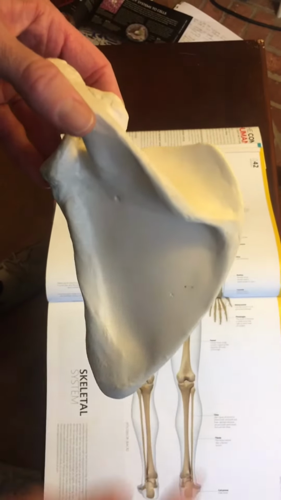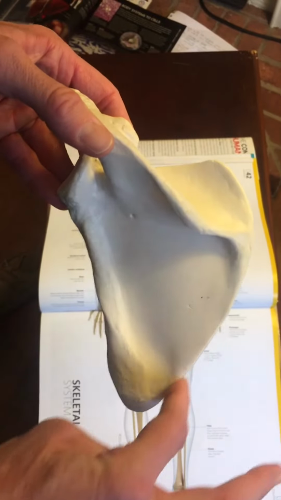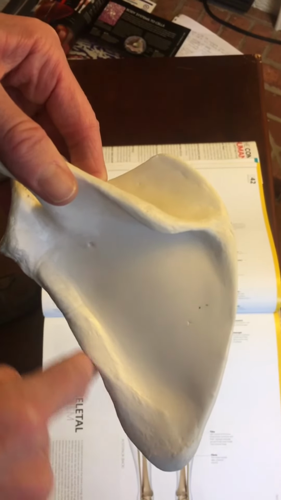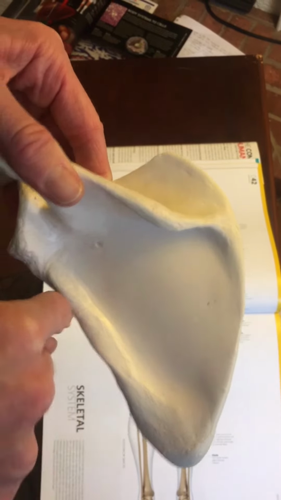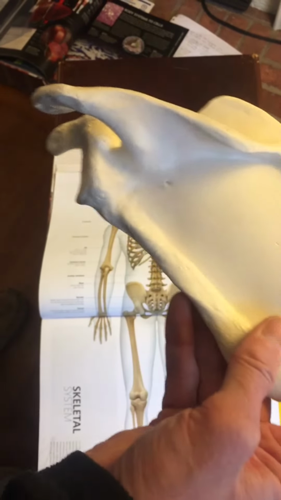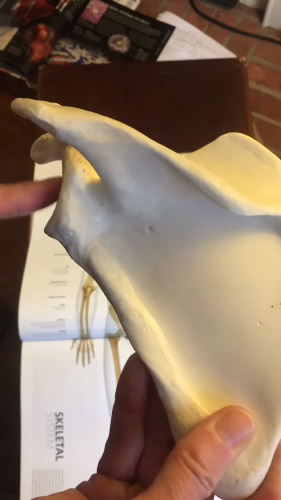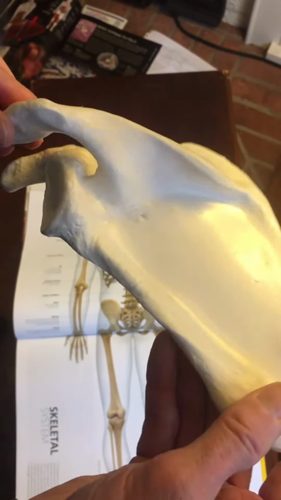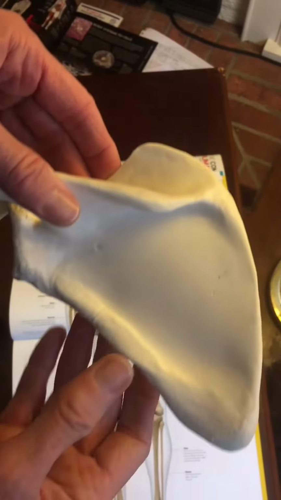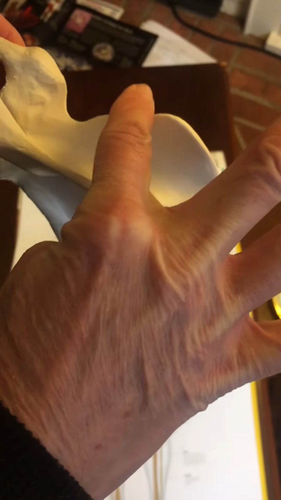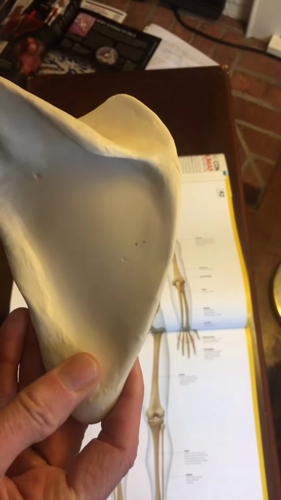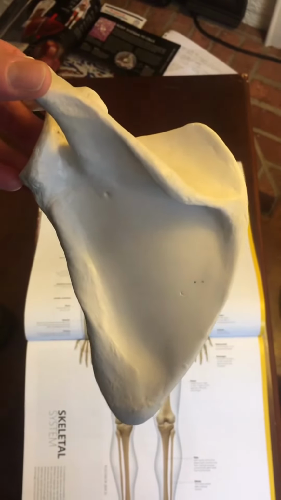So this thing has borders. So this, you would imagine, would be called the medial border, because it is the border that is closest to the midline. This is the lateral border, because it is the part that is closest to the outside of the body, or the part farthest away from the midline. And that makes sense, because it's where the arm comes out. You don't have your arm coming out of your chest. So this is the lateral border, and then we have this is the superior border, because it's in the direction of up, or the superior direction.